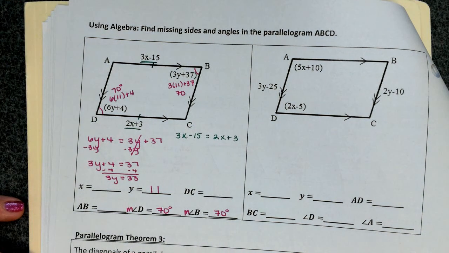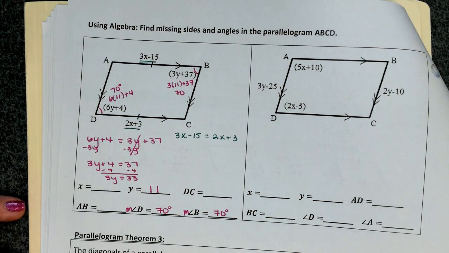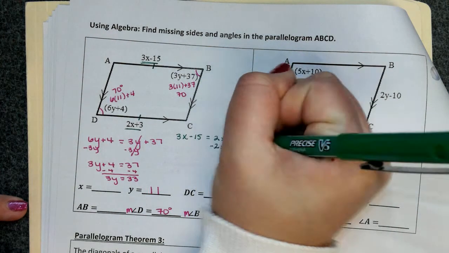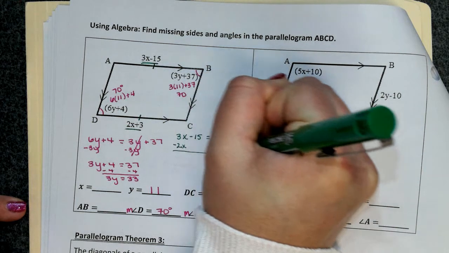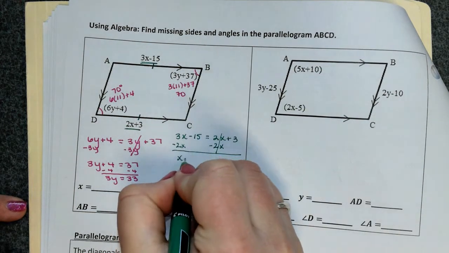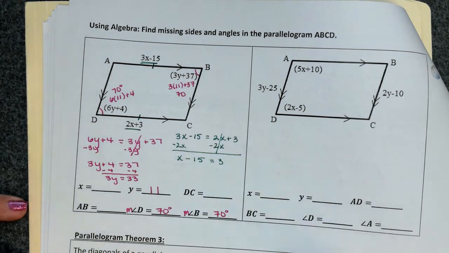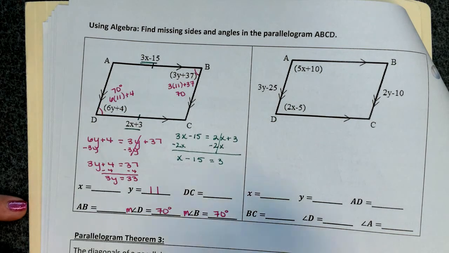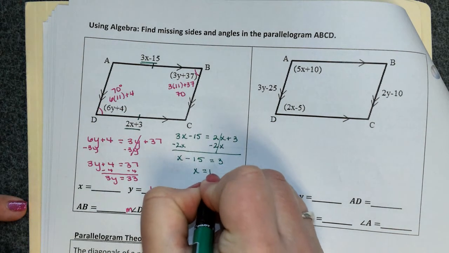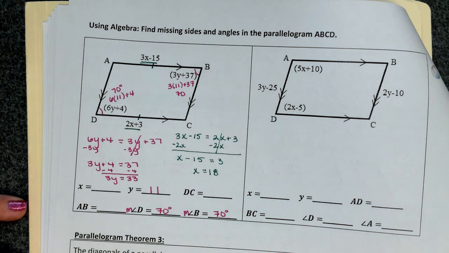I work at solving that. What do I do first? Subtract the 2x on both sides. I'm going to get x minus 15 equals 3. Add 15 to both sides. X is 18.